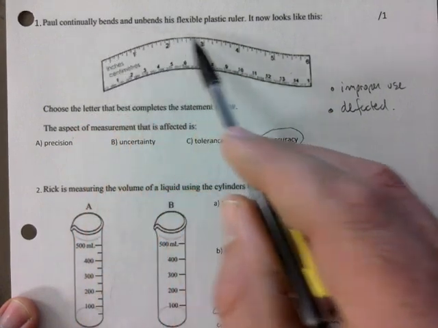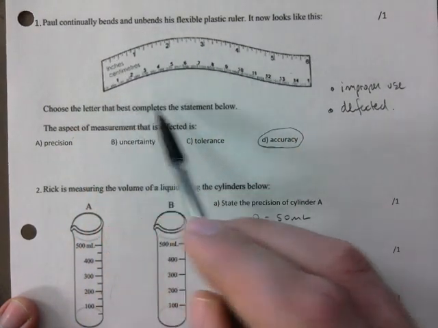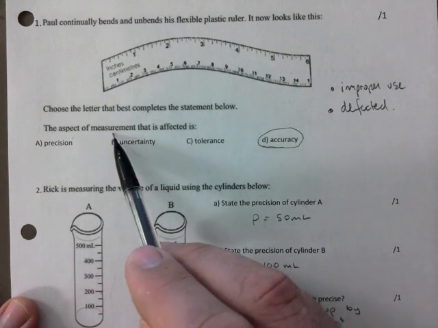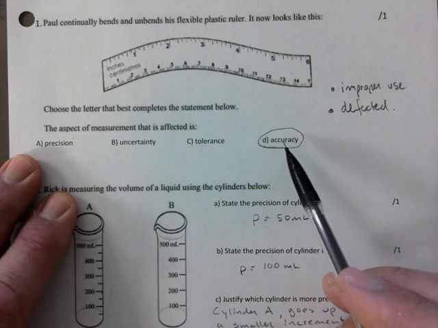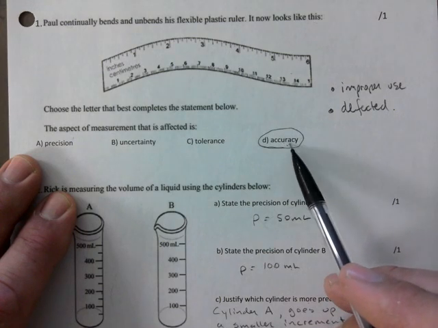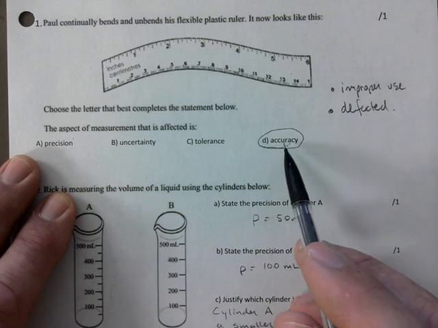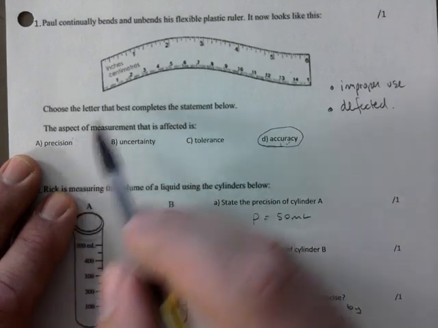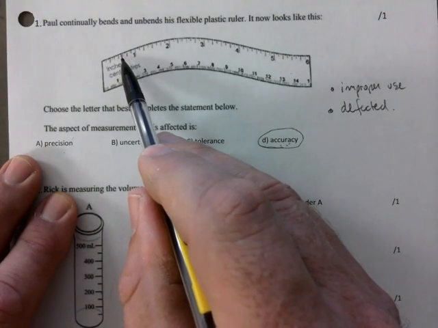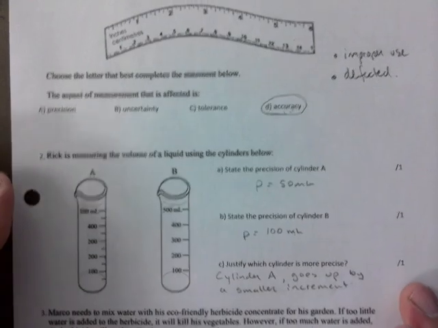Paul continually bends and unbends his flexible plastic ruler. It looks like this. Choose the letter that best completes the statement. The aspect of the measurement that is affected, it has to be accuracy. Remember, an improper or faulty device affects your accuracy, because the precision and the uncertainty stay the same, because the distance between each one of the marks stays the same, right? So accuracy. Okay.